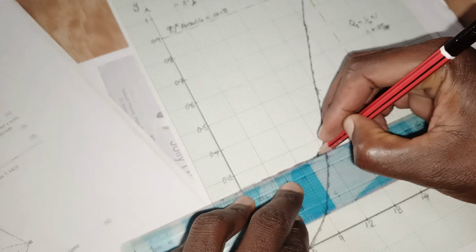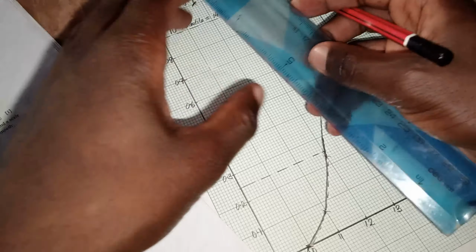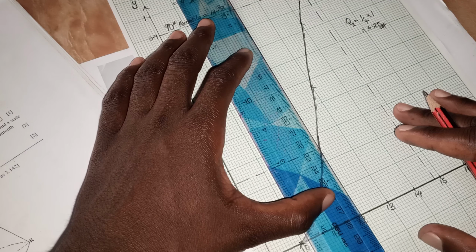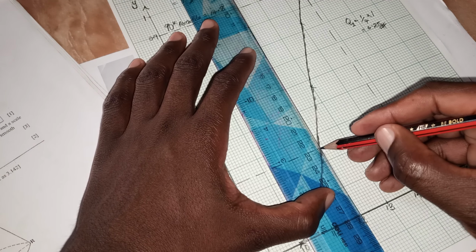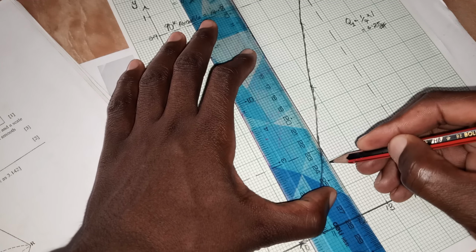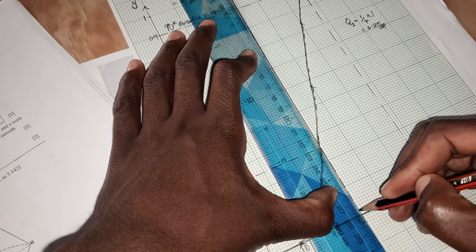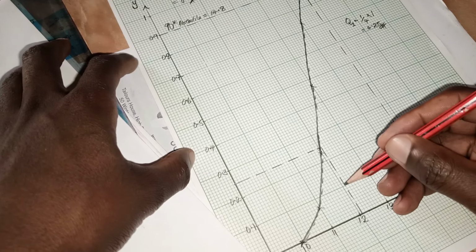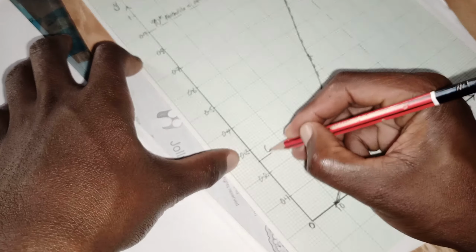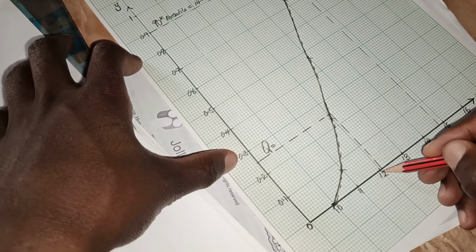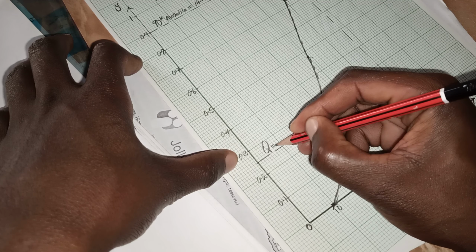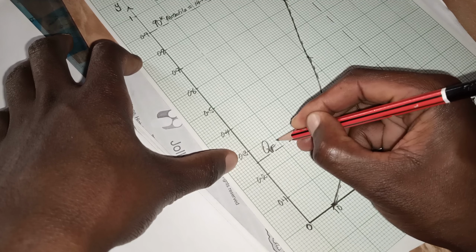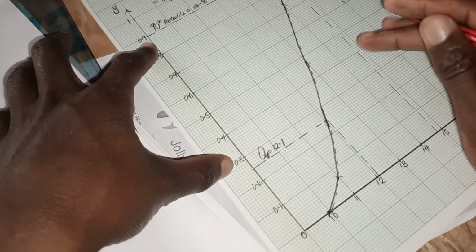When we reach the curve there, we drop down, so that we pick our answer on the x-axis. So our lower quartile is equal to 12.1.